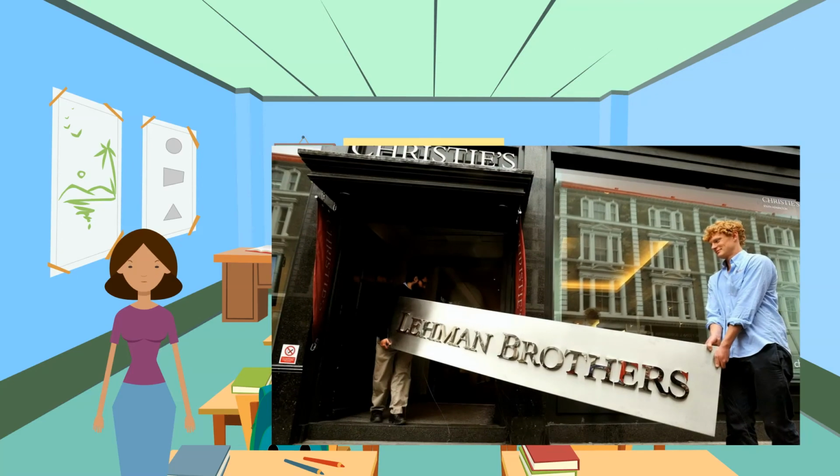In 2008, Lehman Brothers, an investment bank, was allowed to fail. This caused panic as people believed bank after bank would be allowed to collapse, leading to losses for savers.